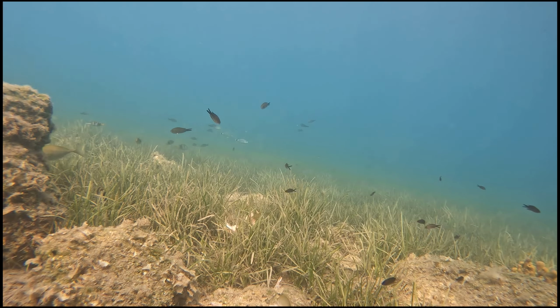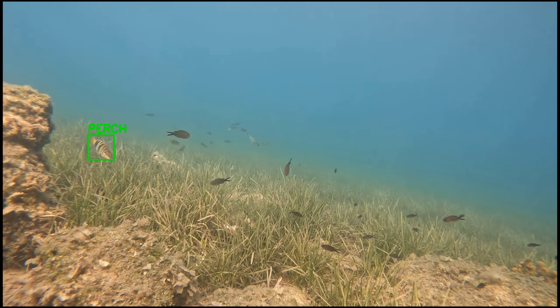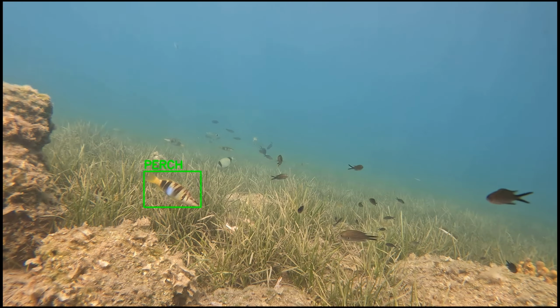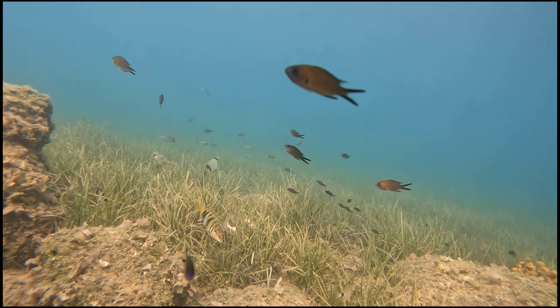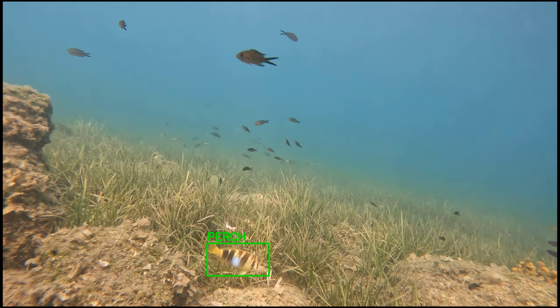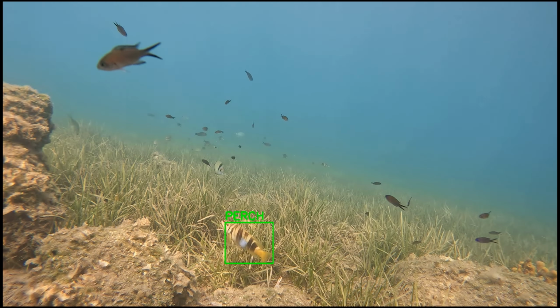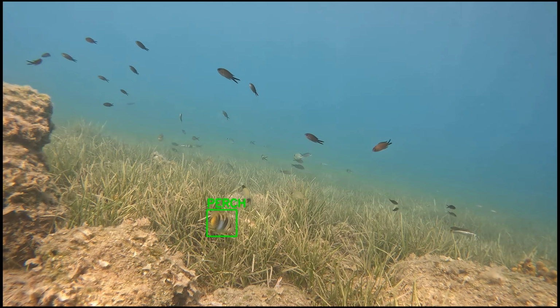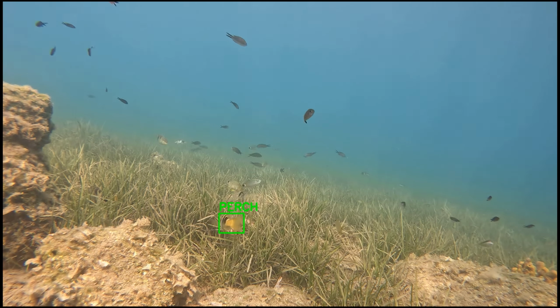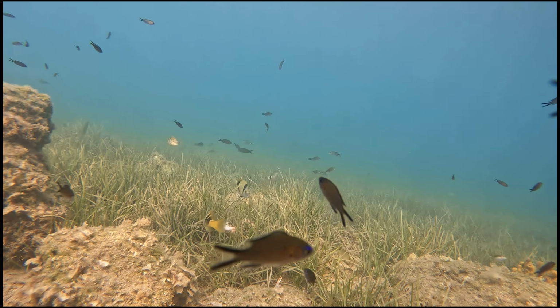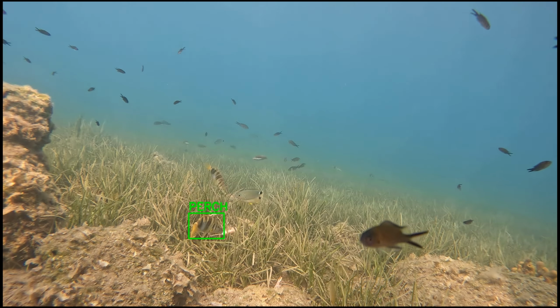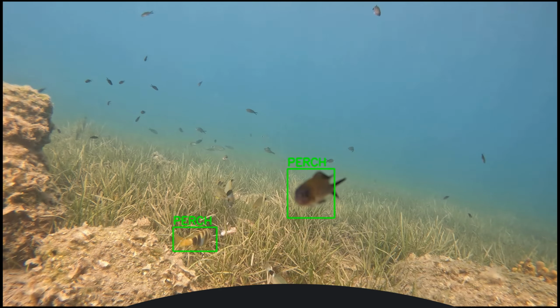Keep in mind, we are using the smallest YOLO model, the nano version, focused on speed and efficiency. It does well up close, but if we want to improve detection for fish further from the camera, we could try a larger model like YOLOv8 Small or Medium, which will capture finer details but require more processing power.